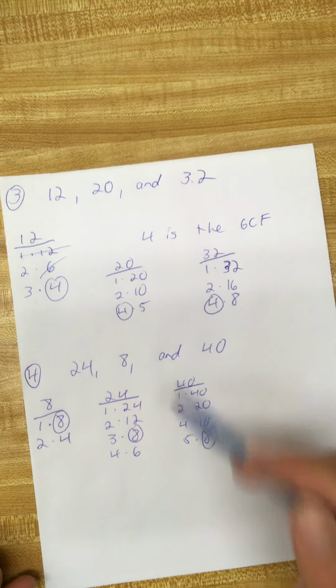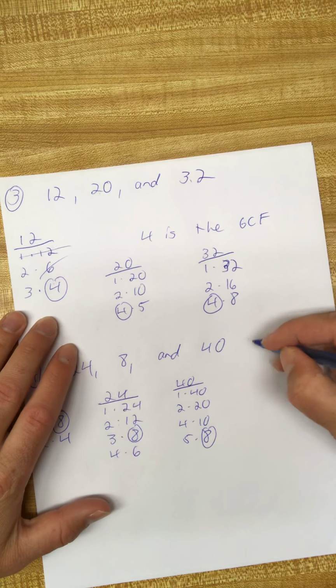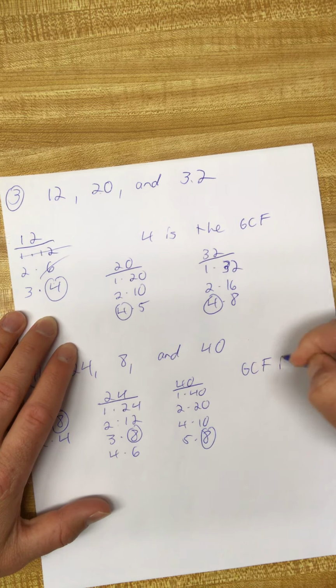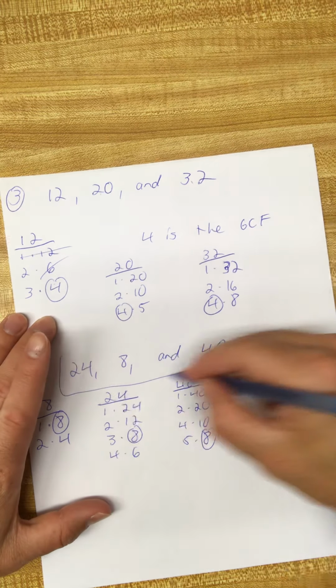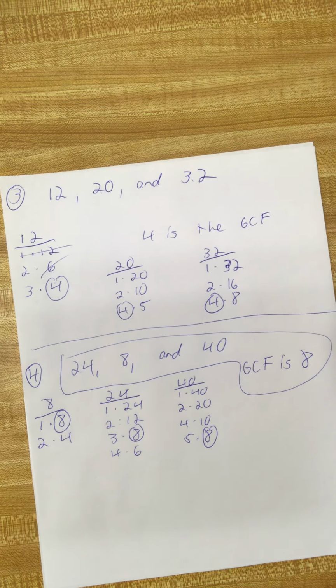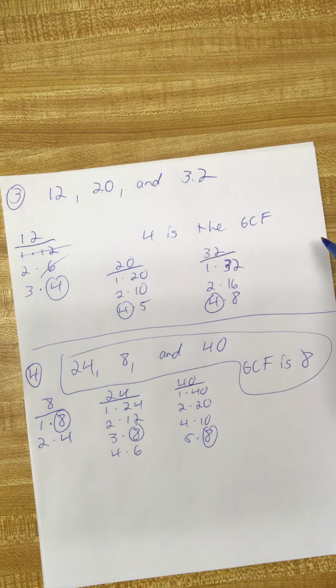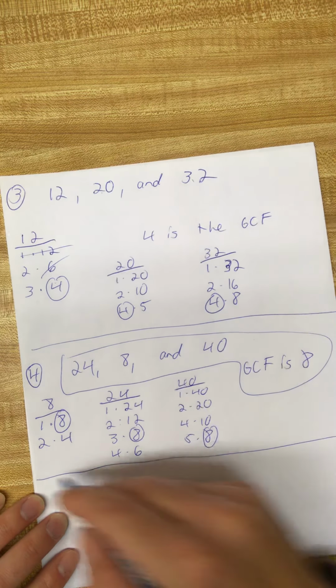I know that 2 also goes into those. I know 4 goes into them, but 8 is my greatest. So GCF is 8. Those guys right there. Okay? So don't forget about the actual number. It's a factor of itself. Okay, let's do one more of those.